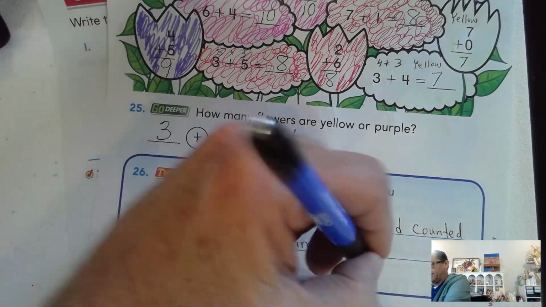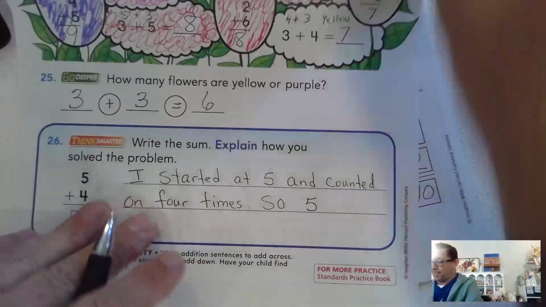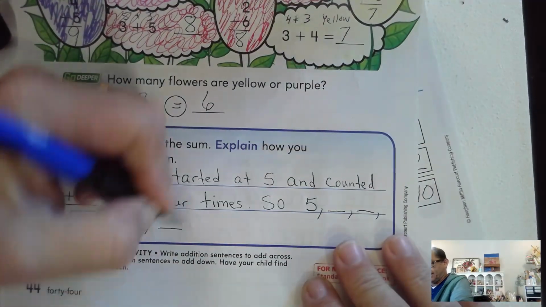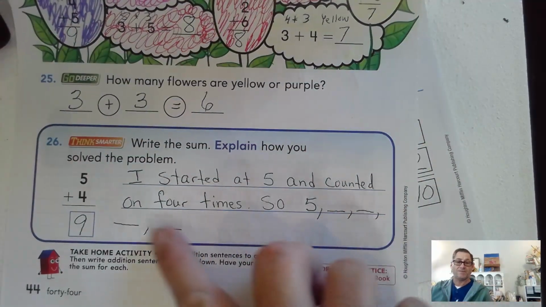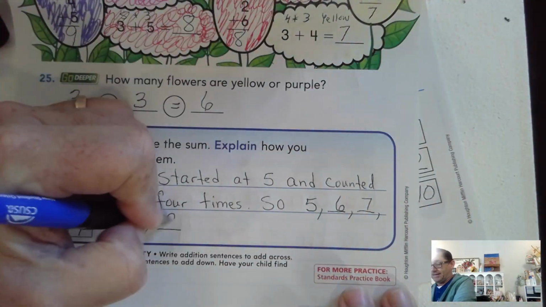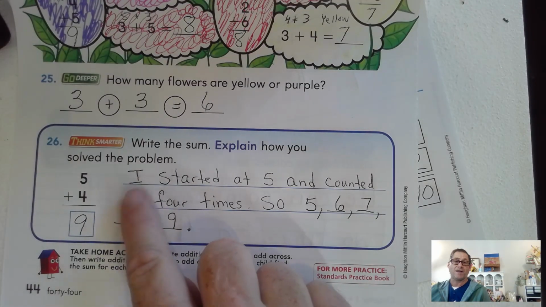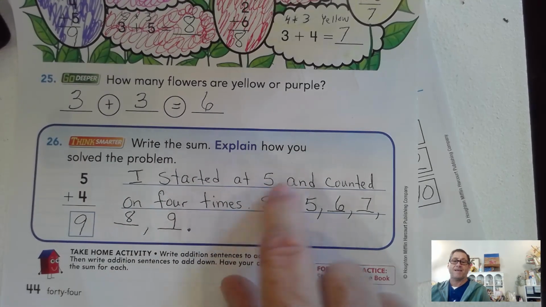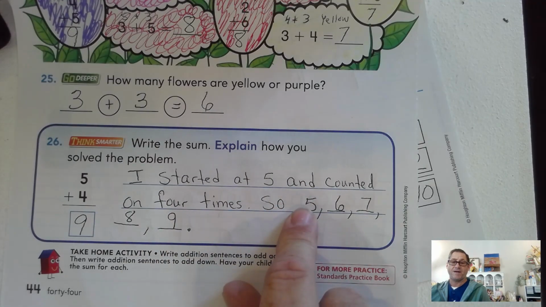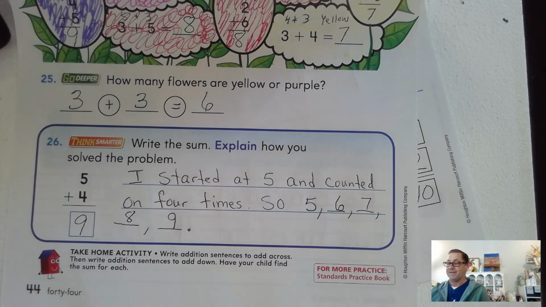4 times. So 5, 6, 7, 8, 9. So here's these 4 lines represent counting on 4 times. So again, I started at 5 and counted on 4 times. So if I start at 5, it would be 6, 7, 8, 9.